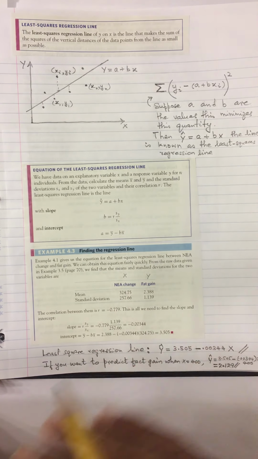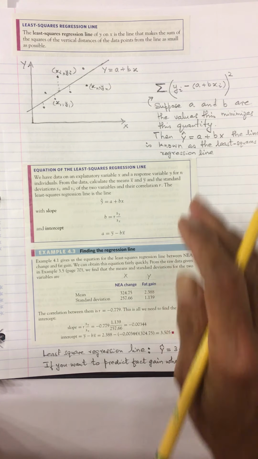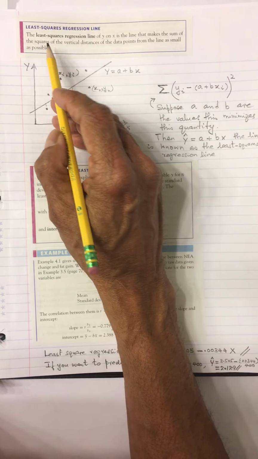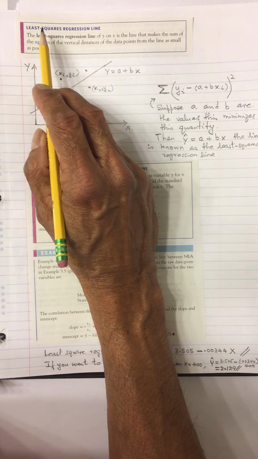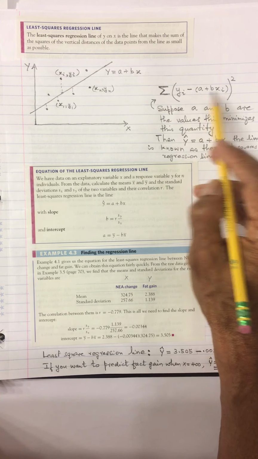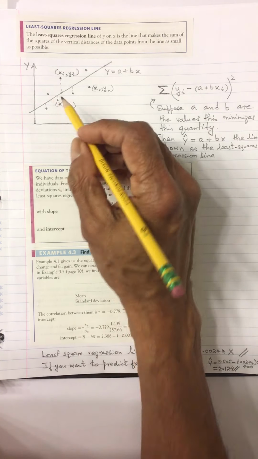That one criterion is one way to find the A and B values. The estimates you get out of that, or the line you get out of that, is known as the least square regression line. Least means the minimum, and square refers to the error term, the actual value minus the value coming out of the line.